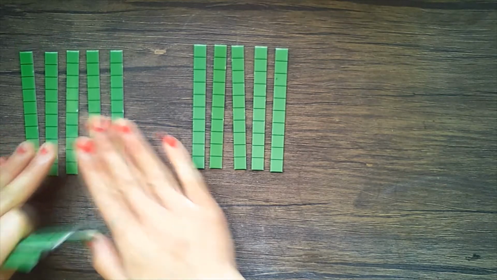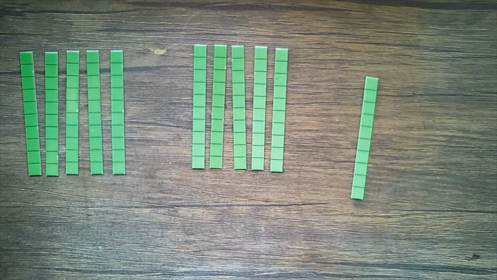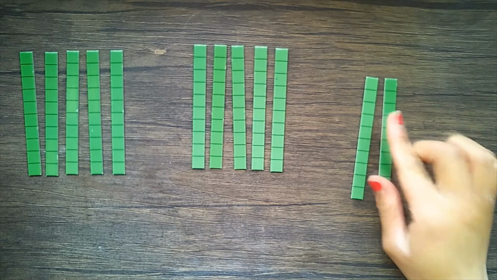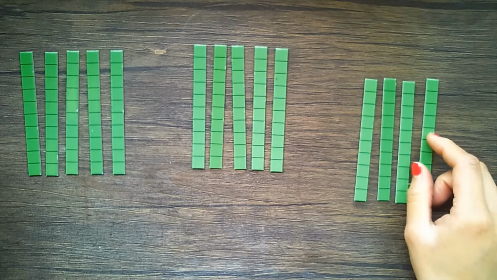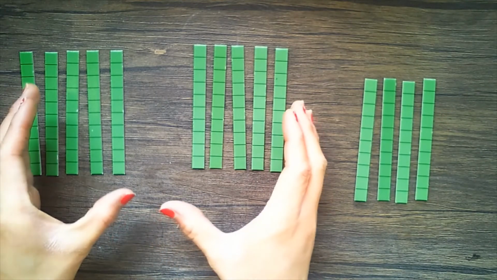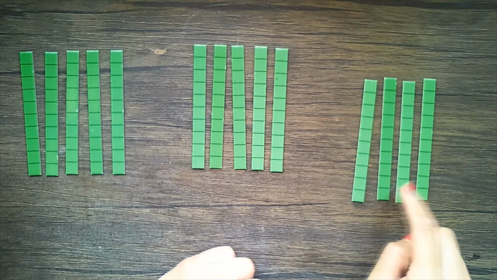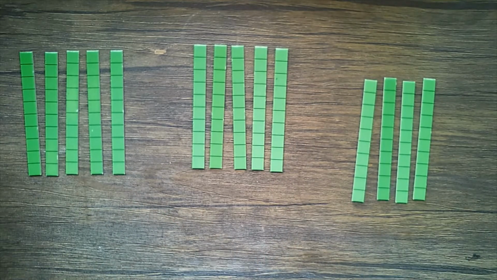And bring these down. Okay. 14 tens. Remember, we're looking at 14 tens. We're trying to make sure that 14 tens is equal to 140 ones. So I have 10 there. 11, 12, 13, 14. Great, that's 14 tens.